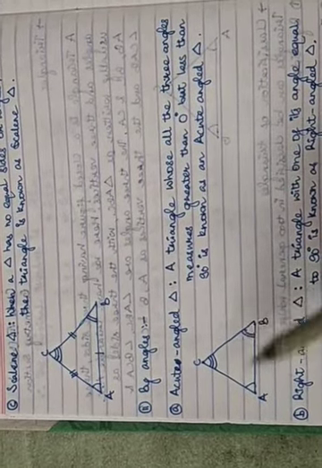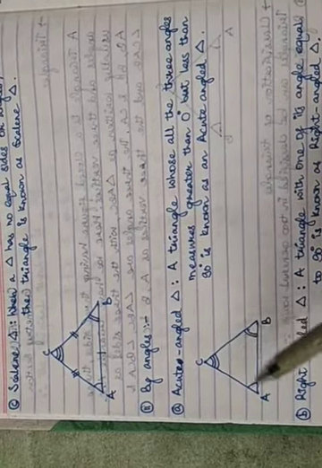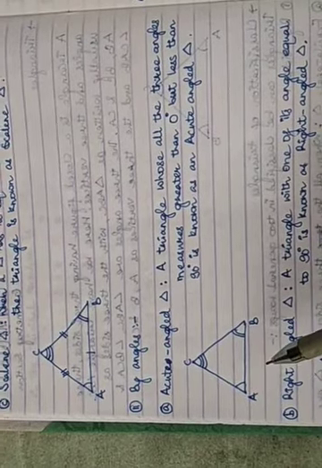They may be three different angles, but if the measure of all those three angles is below 90 degrees but greater than 0 degrees, then that triangle is known as an acute angled triangle.